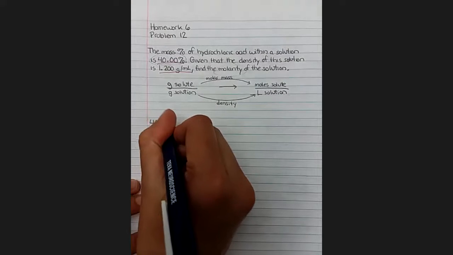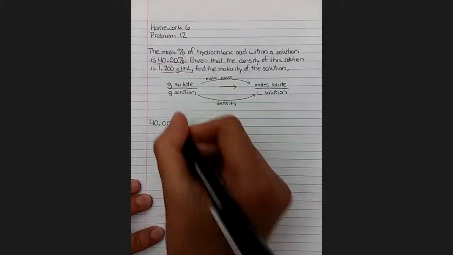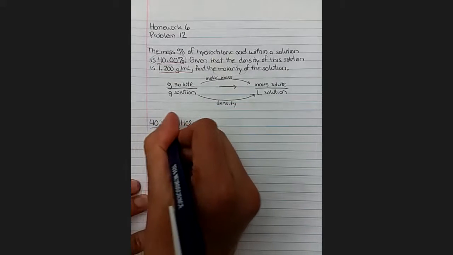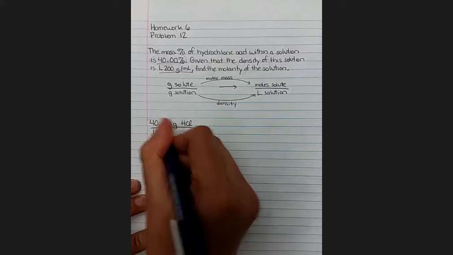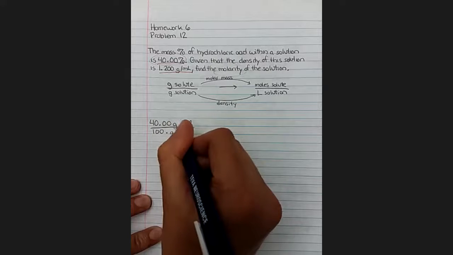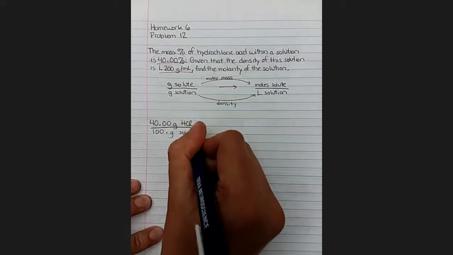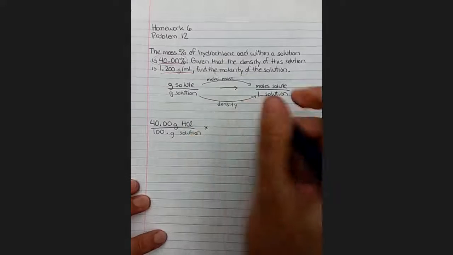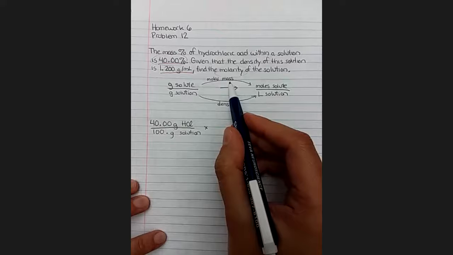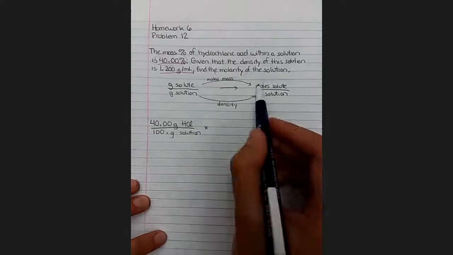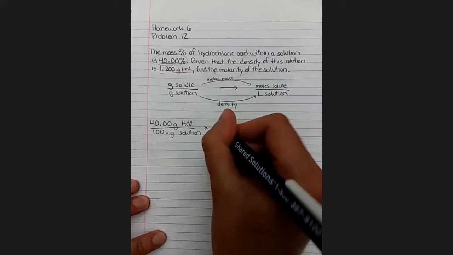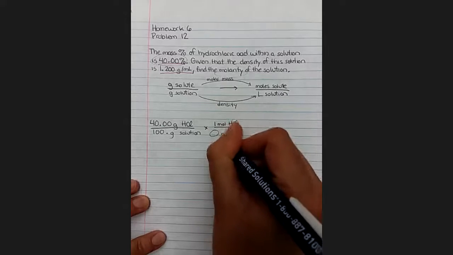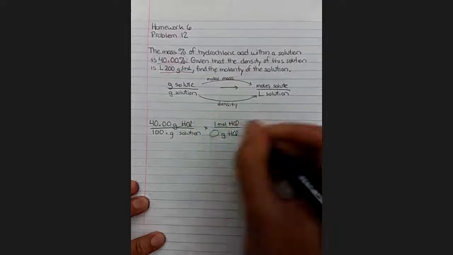So now for our math. We have 40.00 mass percent, which is 40 grams of hydrochloric acid per 100 grams of solution. And I believe this is a solution in water. So then we need to use the molar mass of HCl to convert from grams to moles. So we will need the moles on the top and the grams on the bottom. We'll come back to that.